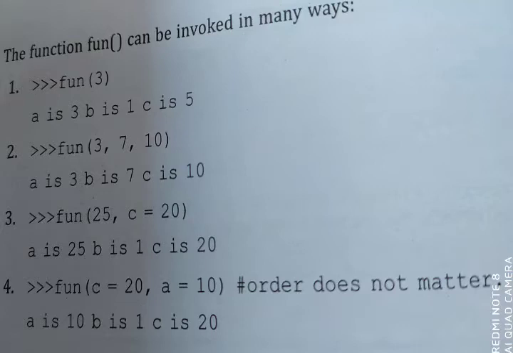So it will print the result a is 3. Then b is 1 and c is 5. Why? The values of b and c are already given there. The value of a is not given, so it will consider this value 3, function of 3, as the value of a.